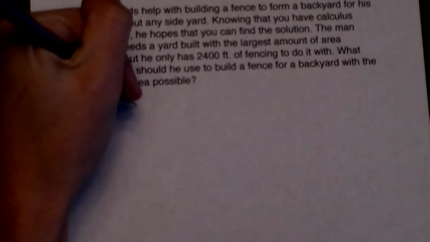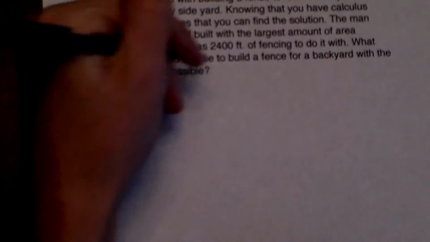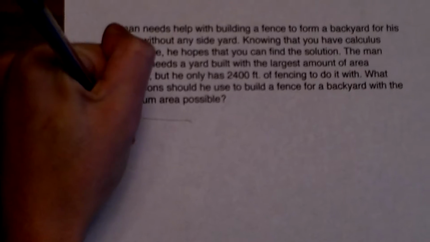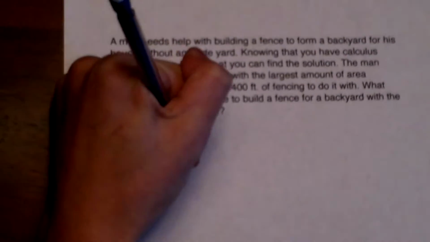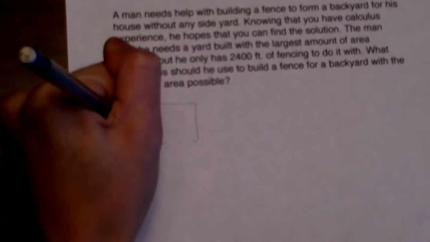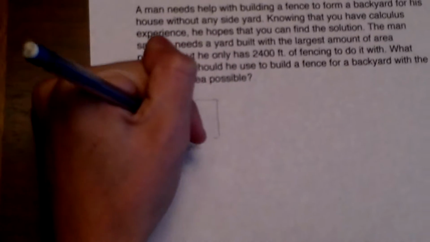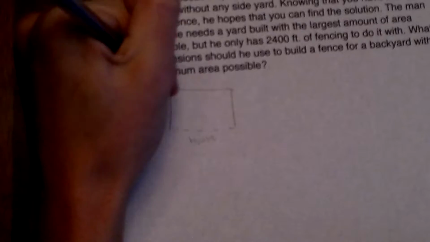So first, to set up this problem, you might want to start with some sort of drawing of what it may look like. Notice how it's a backyard, he does not have a side yard. So one of these sides will in fact be his house, which we'll draw as a dashed line to represent it here. This is going to be the back of his house. We'll label these two sides x's and this last, largest side y.